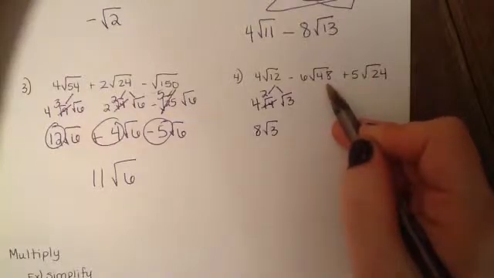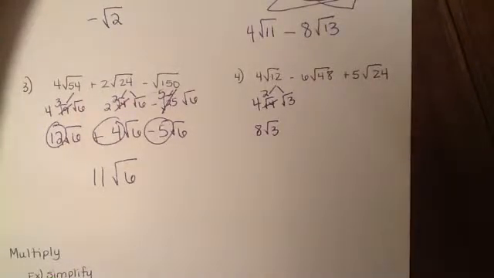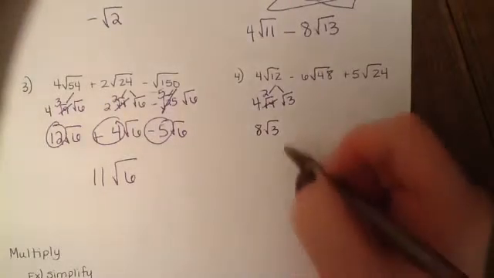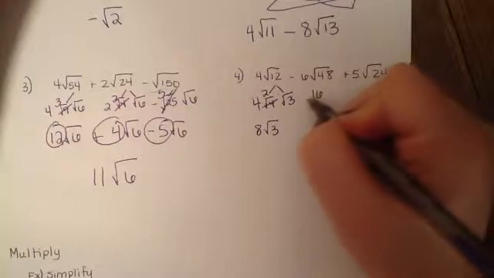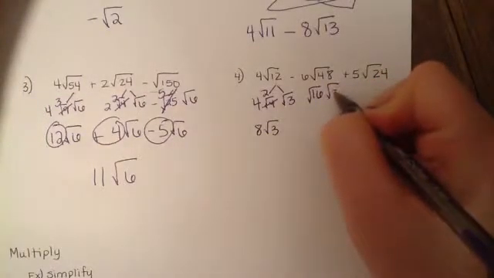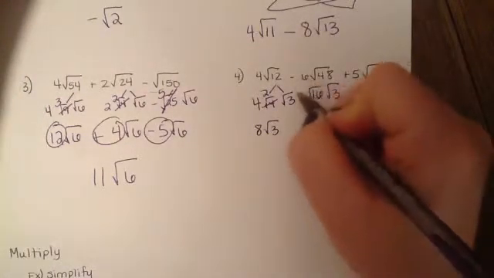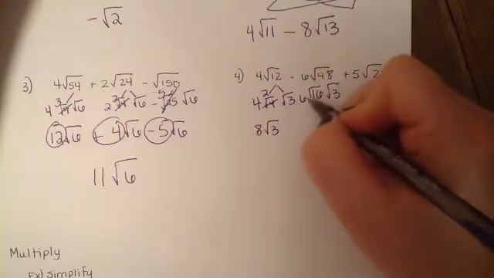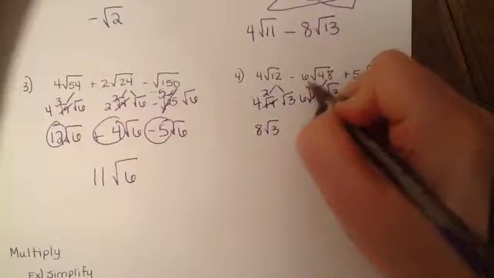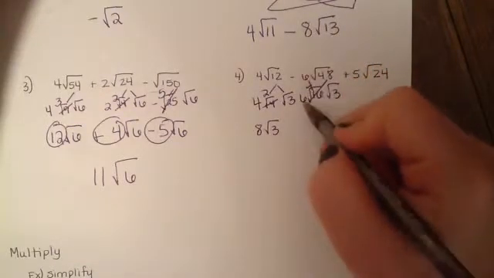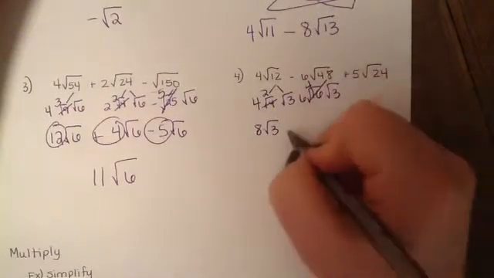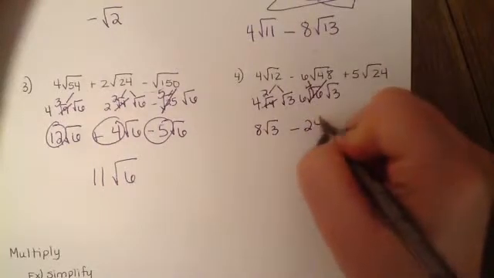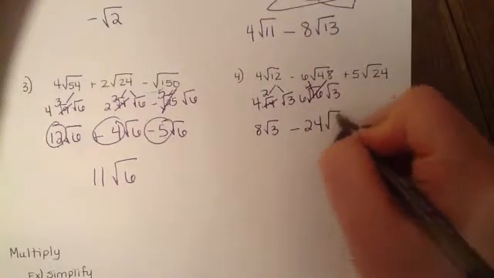Anything on our list go into 48? 16 and 3. Don't forget our 6. What is the square root of 16? 4. So I have negative 6 times 4, negative 24 root 3.